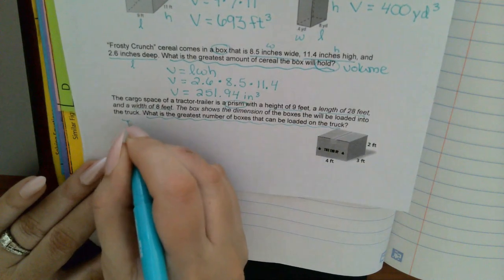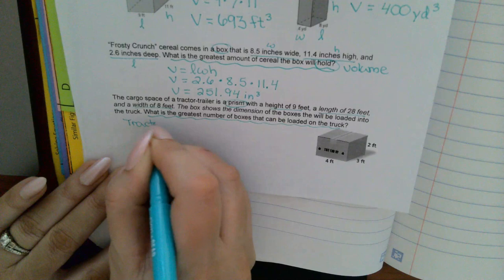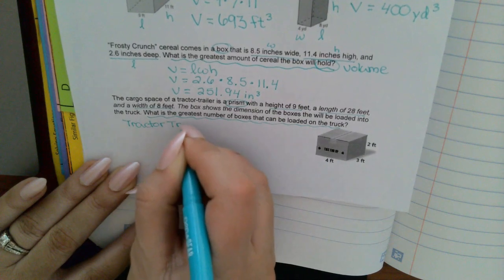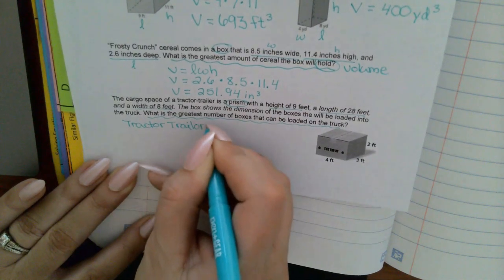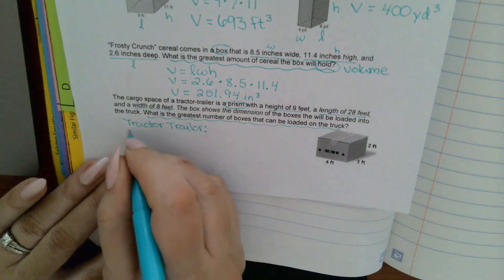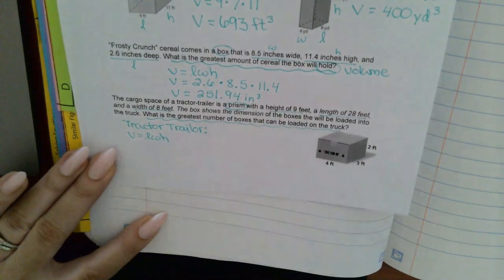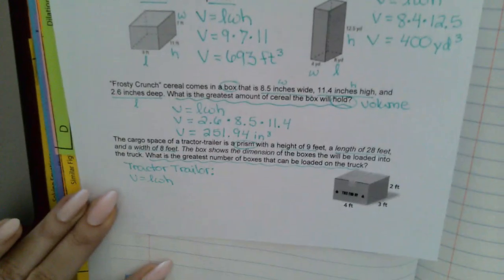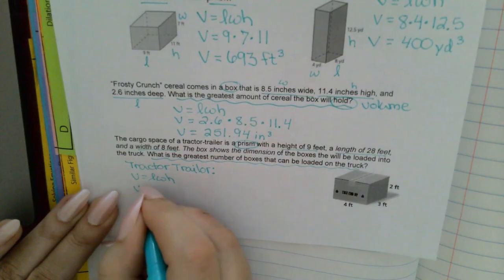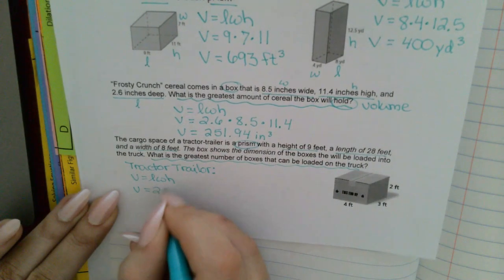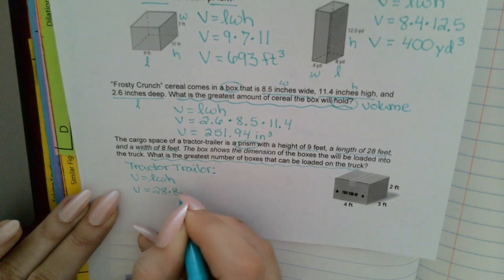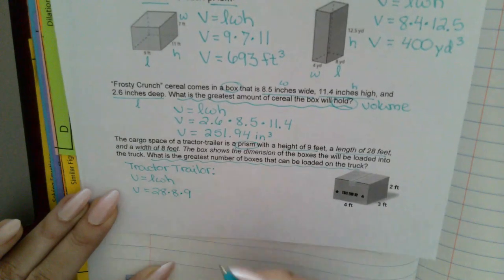So first thing, I'm going to write tractor trailer, because we want to keep straight what's what here. The volume of the tractor trailer, so length times width times height. We're going to plug in the values that we have. So that would be 28 times 8 times 9.